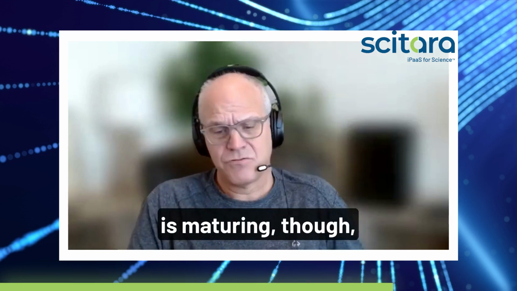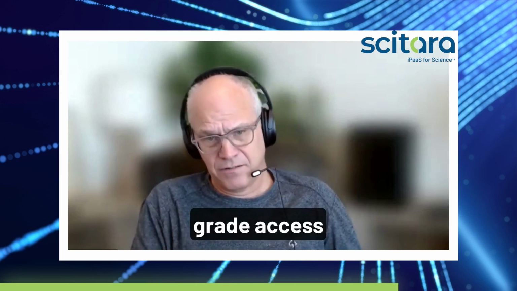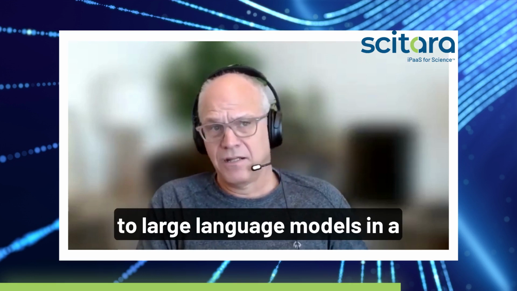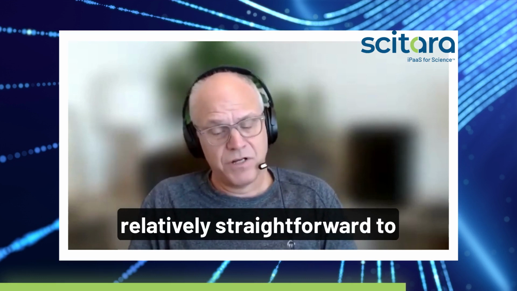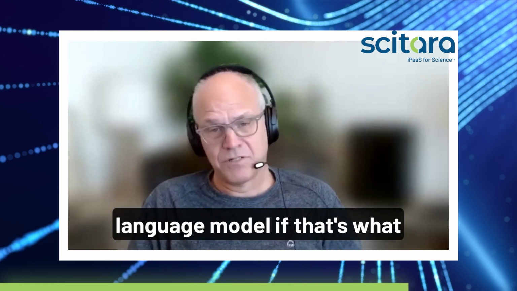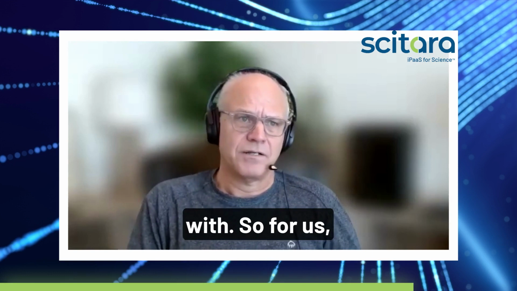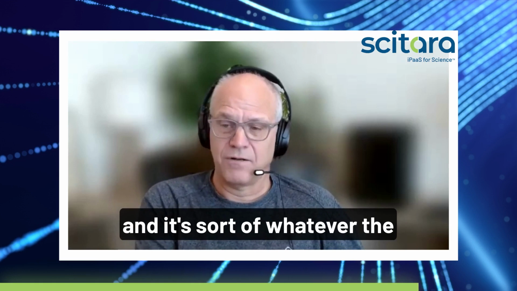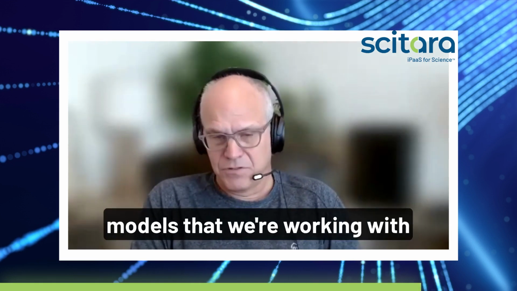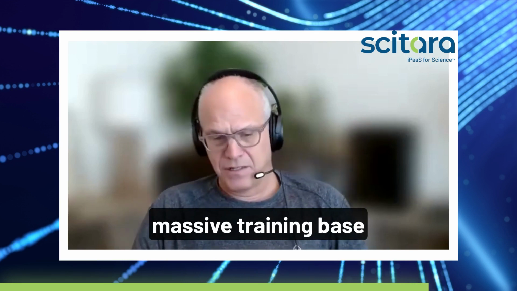I think as the industry is maturing, certainly companies like AWS are offering enterprise grade access to large language models in a variety of different ways. But in the extreme case, it is relatively straightforward to host your own private large language model if that's what the enterprise you're working with wants. For us, our application is LLM agnostic, and it's whatever the customer wants to choose. A lot of the large language models that we're working with now are very generalized ones, like OpenAI's GPT-4, with a massive training base.